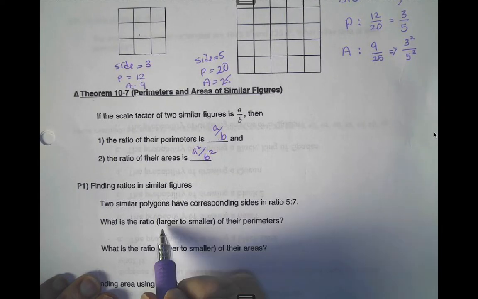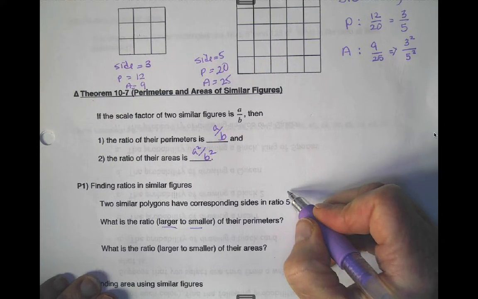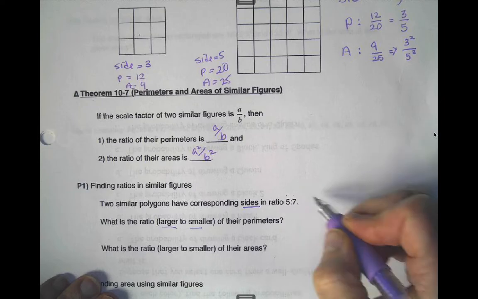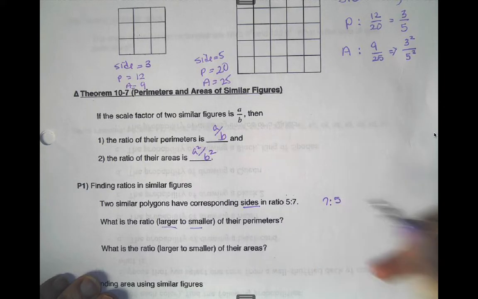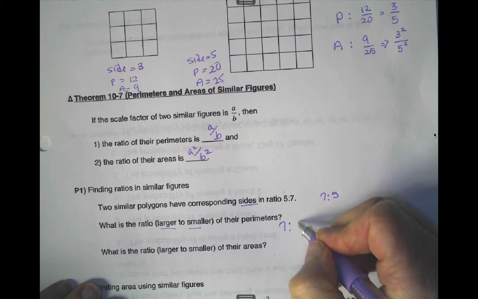So down here, it says two similar polygons have corresponding sides in ratio 5 to 7, what's the ratio, larger to smaller, of their perimeters? Remember, the sides are 5 to 7. That's small side to the large side, so it would be 7 to 5 if I did larger to smaller. The perimeter is the same thing as the sides, so this one is also 7 to 5.